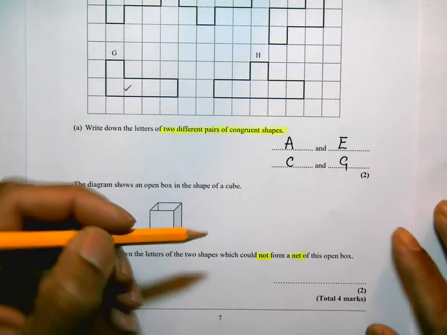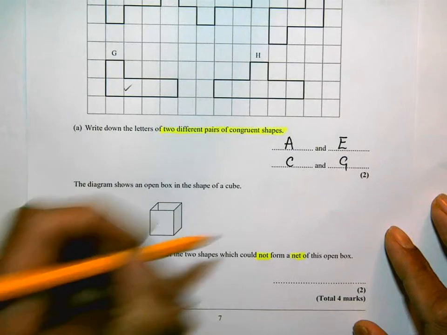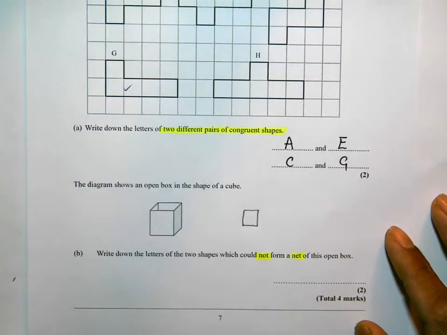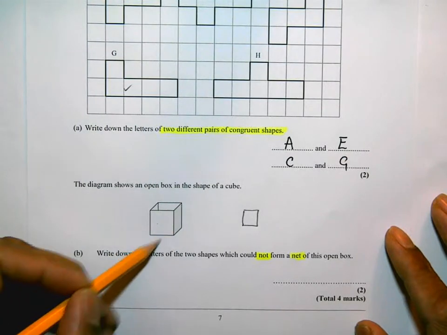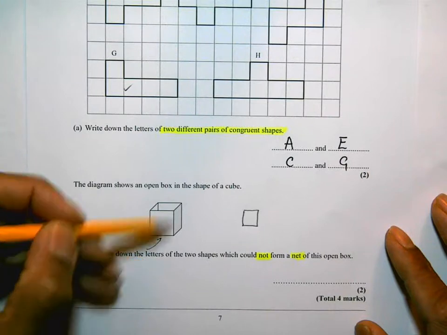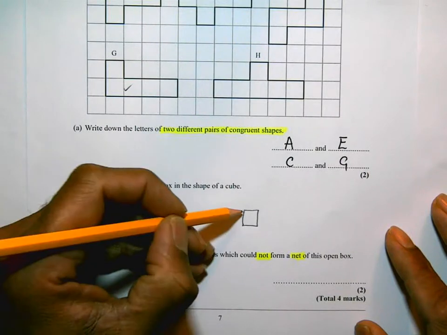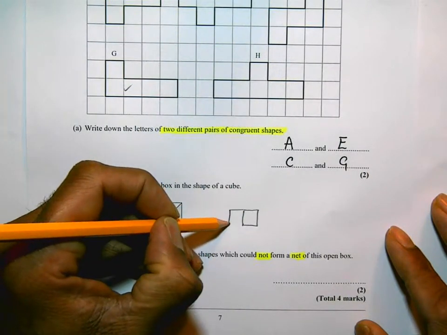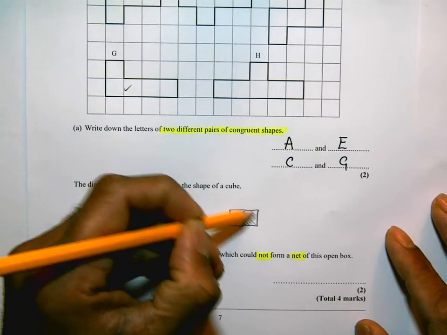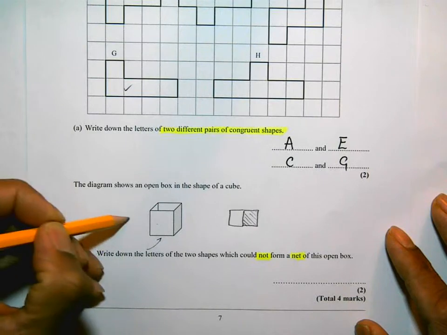Now, I want you to think about the net of this open box. I want you to imagine this. If that's the base of the open box, the bit at the bottom, if I pulled each side off, I would get that coming off. So if I shade that in to say that's the base, then that side over there would be there.